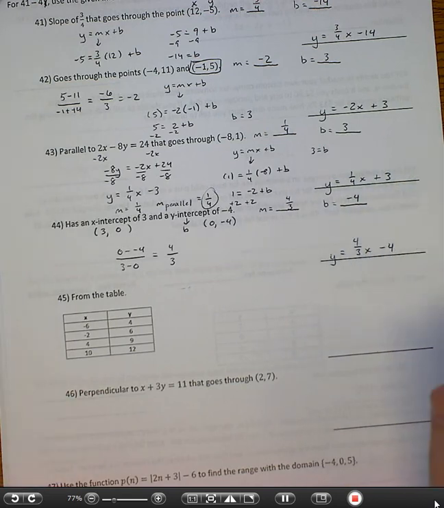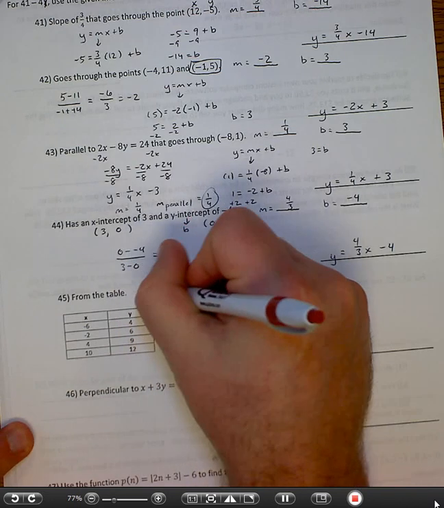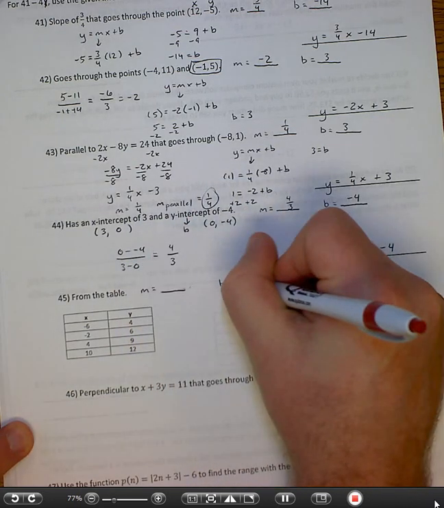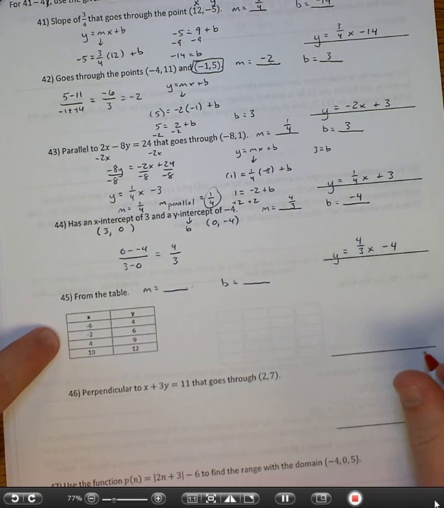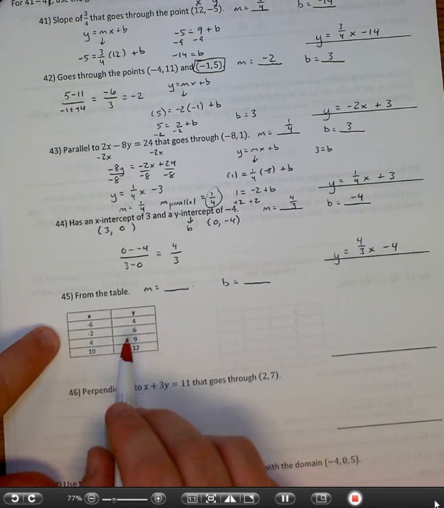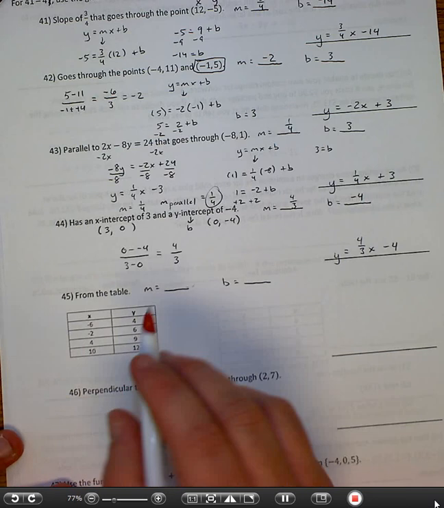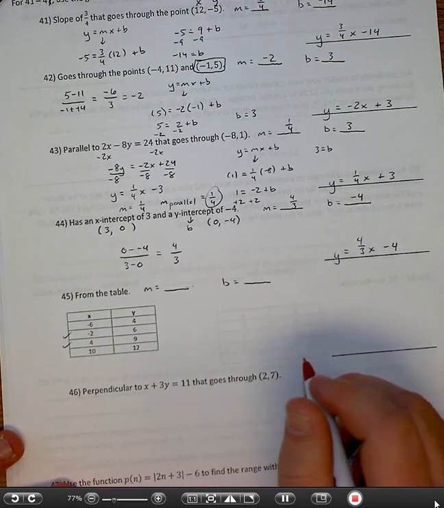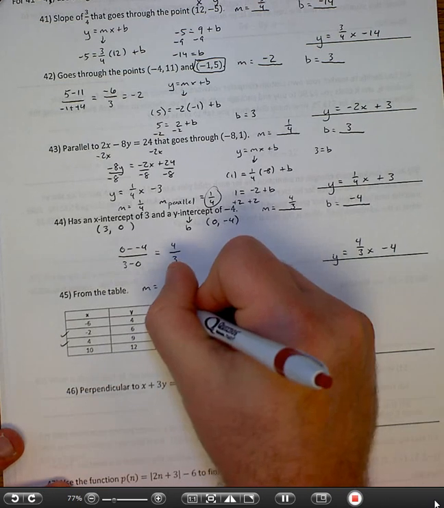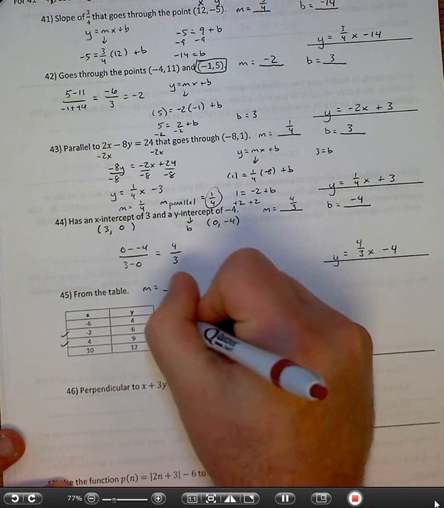From the table, surprise, surprise, slope, y-intercept. Next thing is, this is almost exactly like 42, but instead of having 2 points, I gave you 4. Okay? So I'm just going to choose 2 of them. I'll choose this one and this one. You could choose any 2, but I'll choose those 2. I'm going to write that down. -2, 6, and 4, 9.